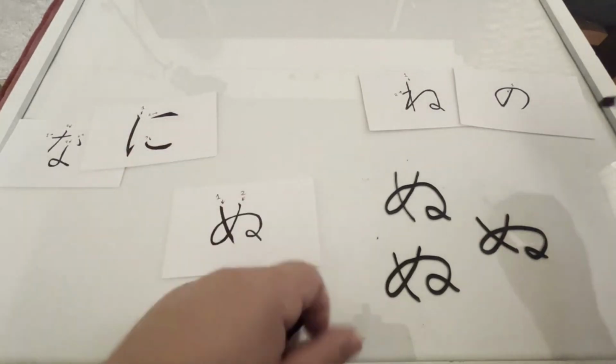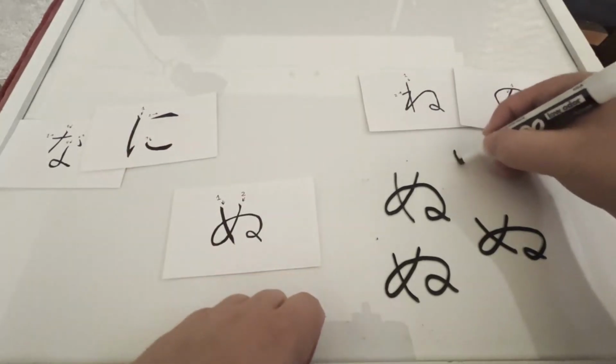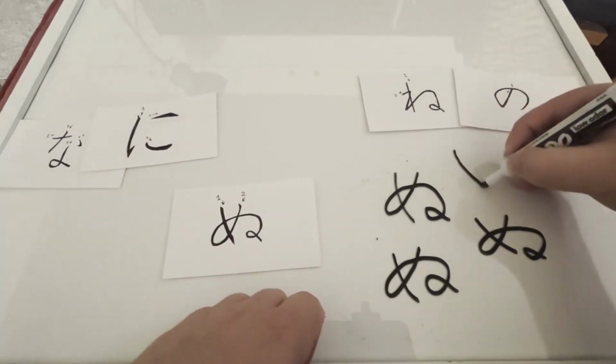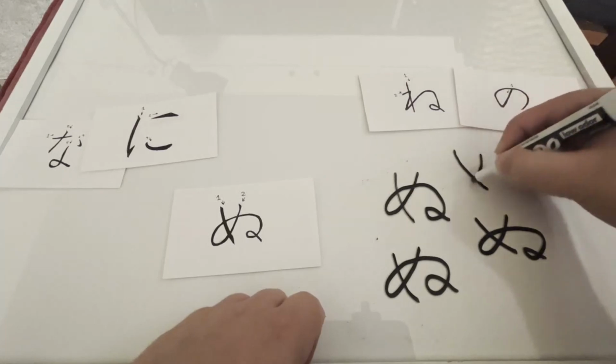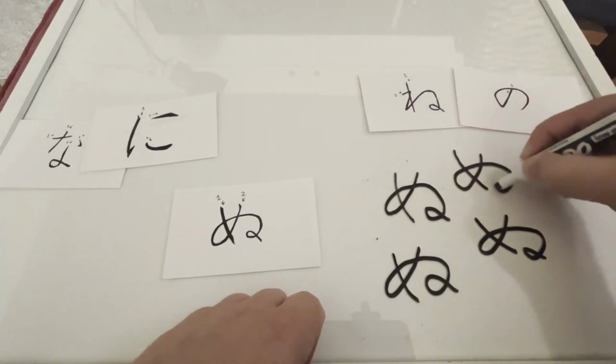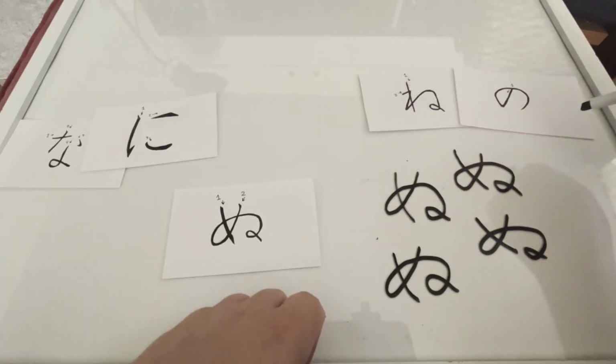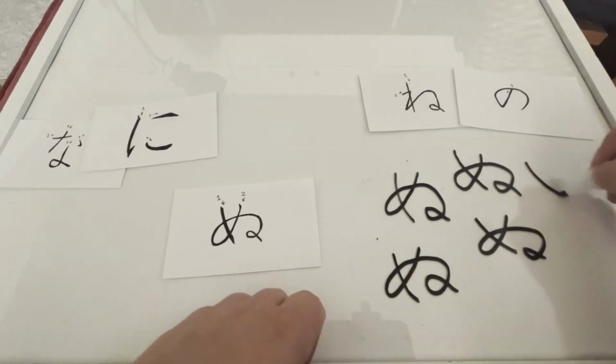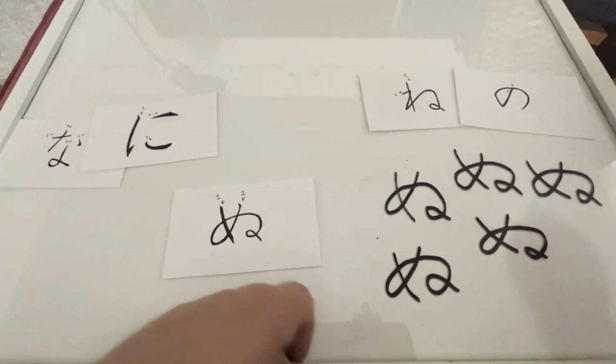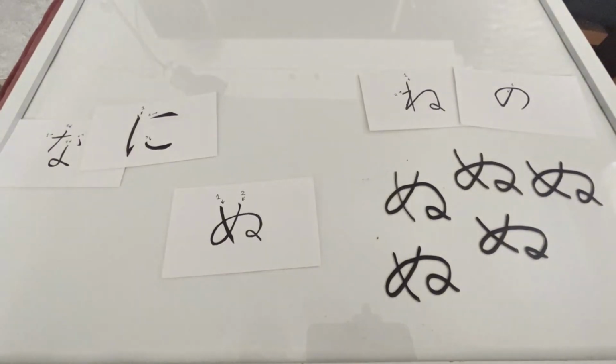This is just a hard shape. You just got to practice this one. I have no idea how to really do it. I'm not going to give you much advice or flack if you struggle just as much as I do. So we go down, second one goes through, back around, and then a swirl at the end. Okay. And that is nu.